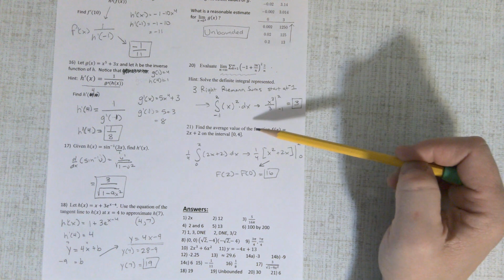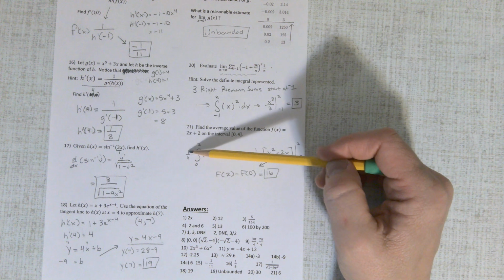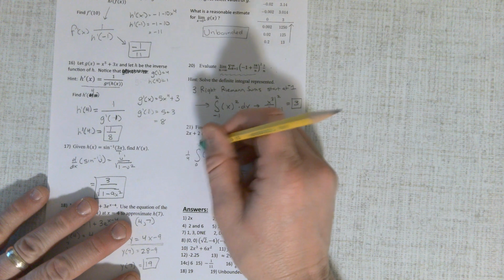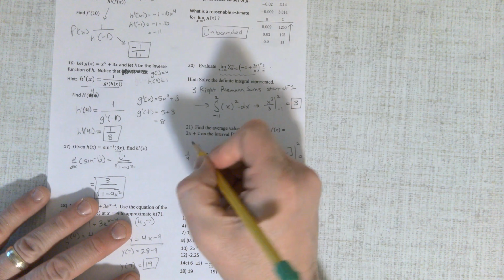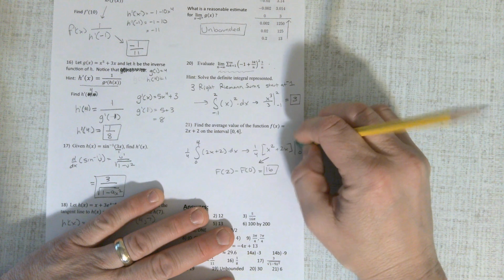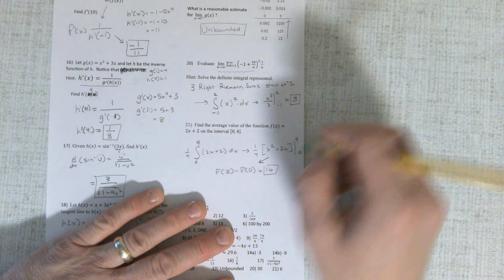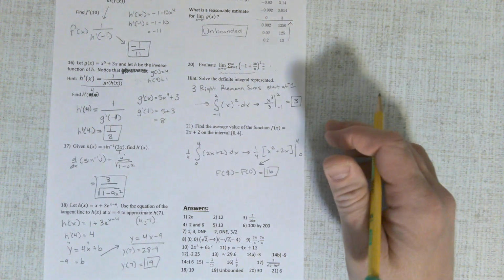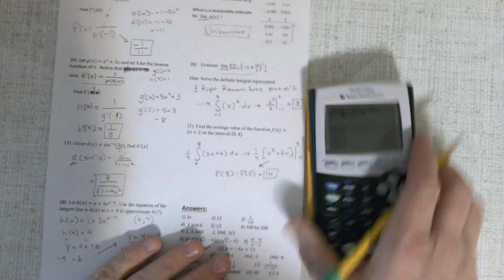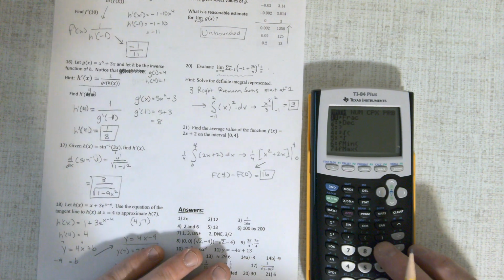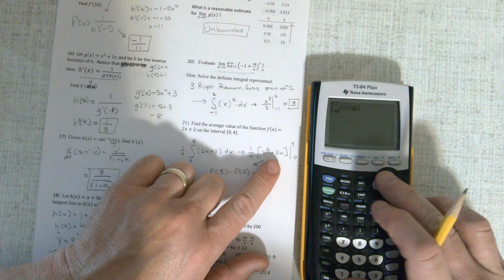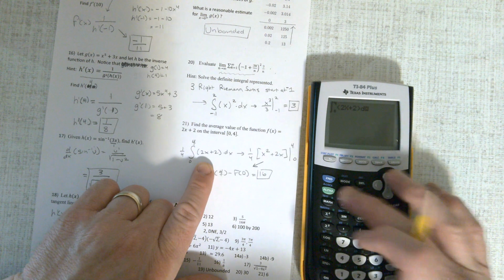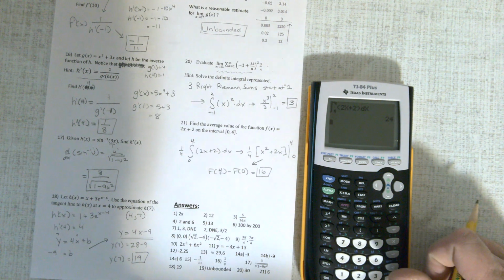All right, last one, find the average value over 4. Well, that's 1/4. Sorry, this should be 0 to 4. Did my math wrong here. And that's 4. And this is 4. And let's just check that with the calculator, make sure I did that one right. I'm just going to go math 9. And I'm going to go from 0 to 4 of the function 2x plus 2 dx. And there's 24.